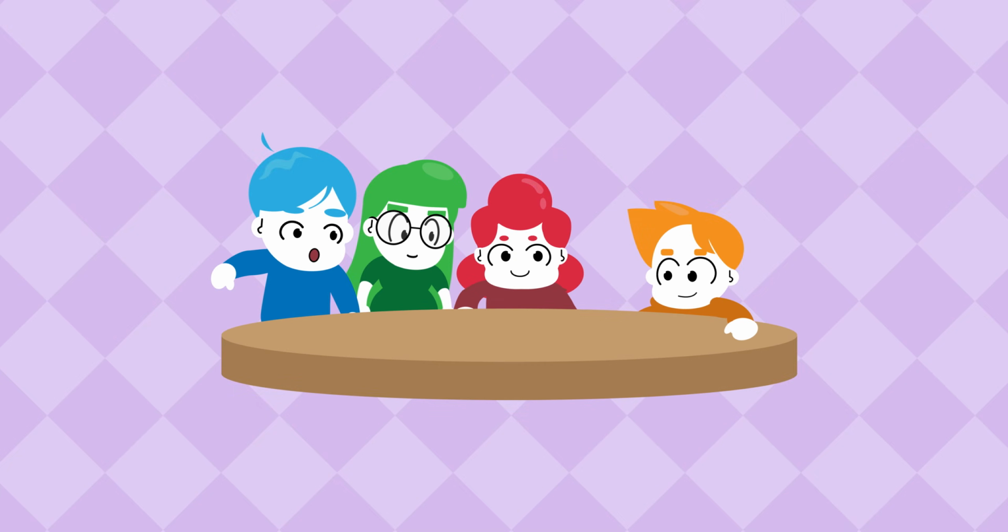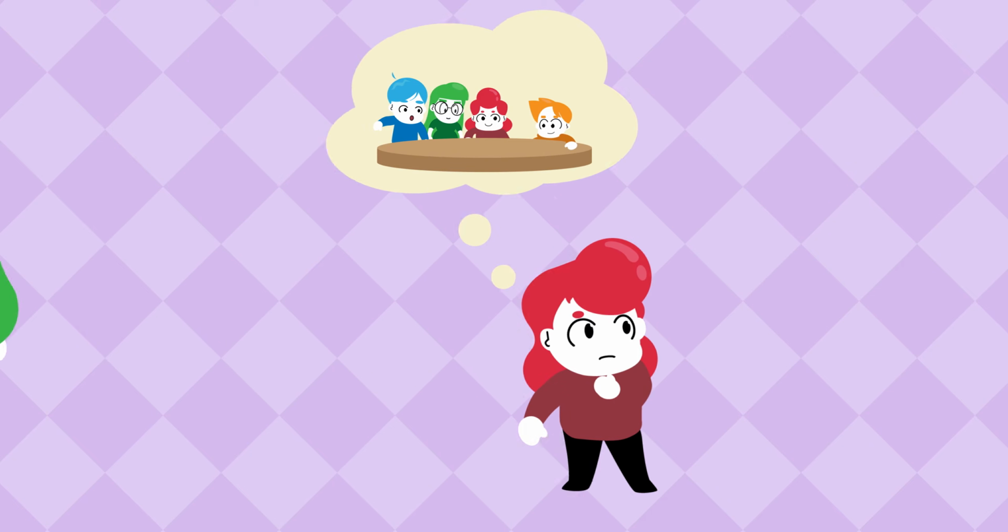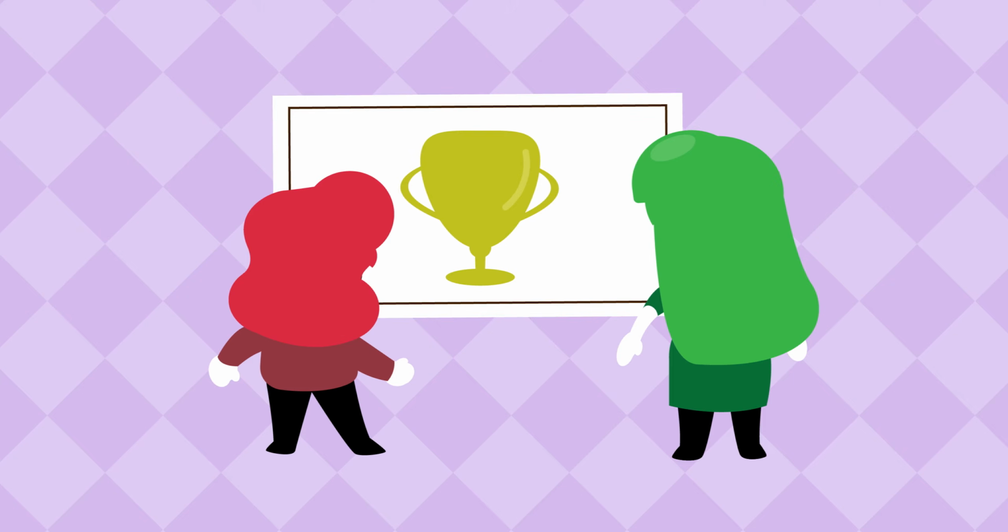Study groups are a good strategy to help you prepare for tests, understand class materials, and build friendships with your classmates. So how do you start your own study group? Start by figuring out your goals. What do you and your group members want to get out of your study group?